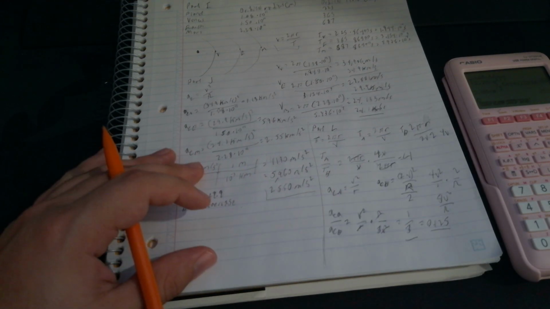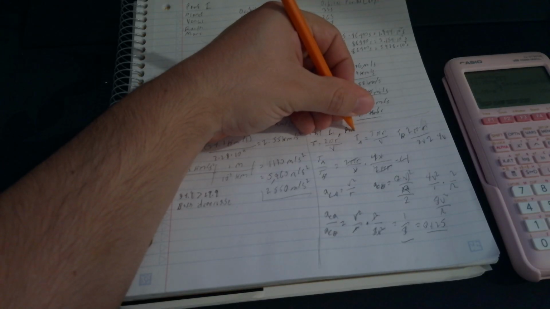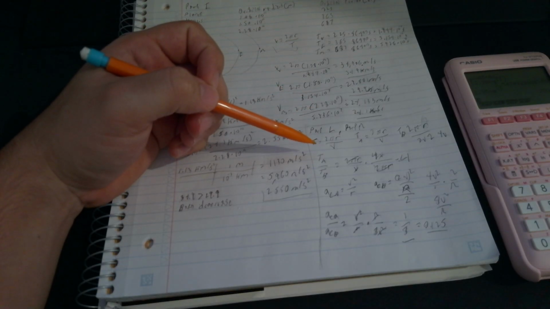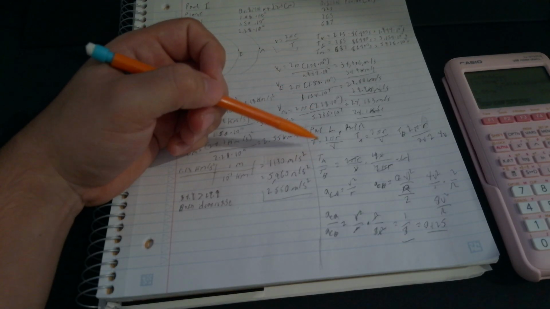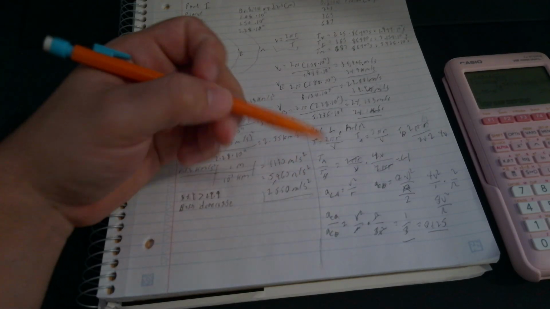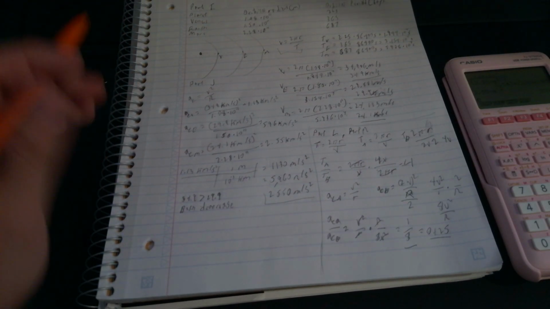So that's going to be all the parts. That's part L and part M. Part L talks about the period, and part M talks about acceleration. And that's everything. Thank you very much.